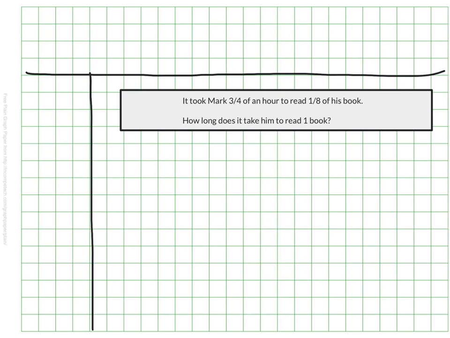In our next example, it says that it took Mark 3/4 of an hour to read 1/8 of his book, and we want to know how long it takes him to read one book. So of course that means we're looking for his unit rate, right? The speed per book. And similar to a table, I'm actually going to set up a double number line to solve this one.